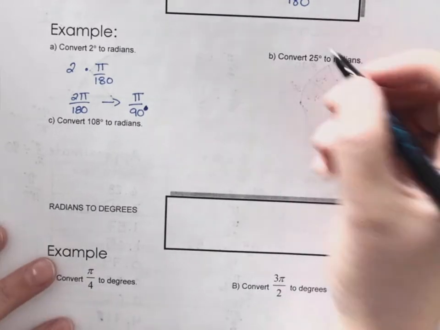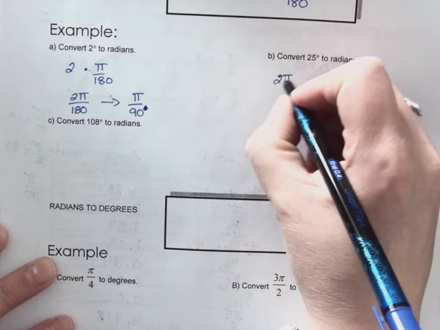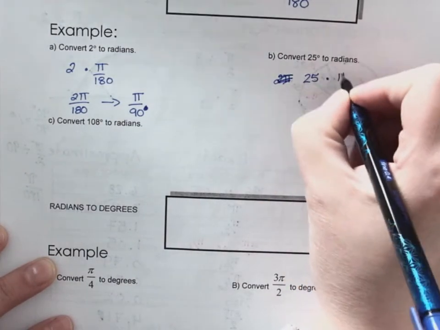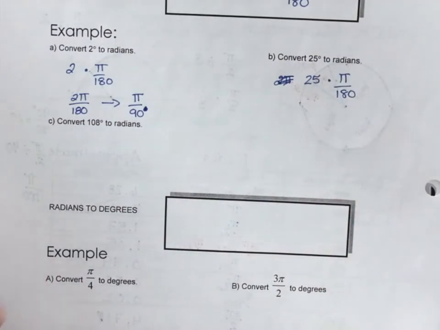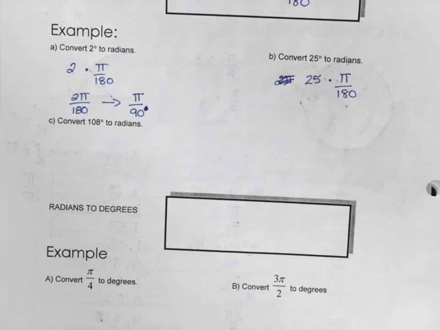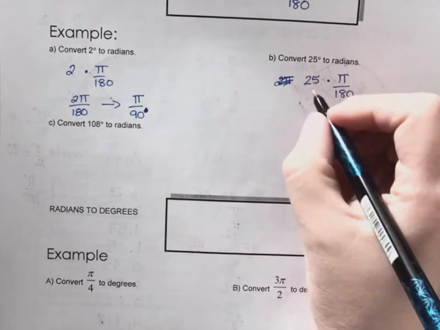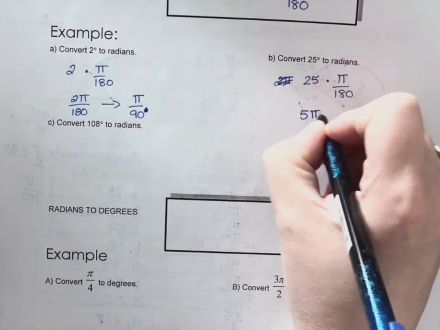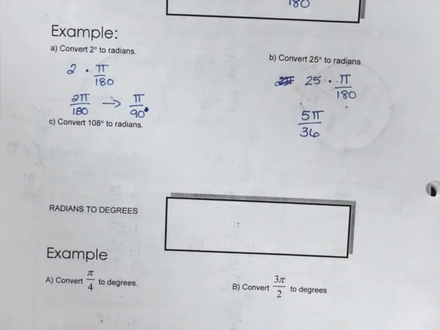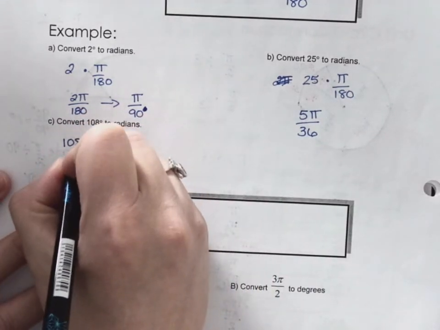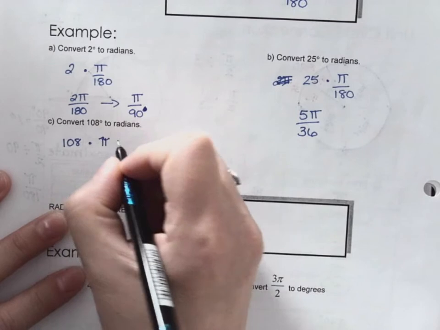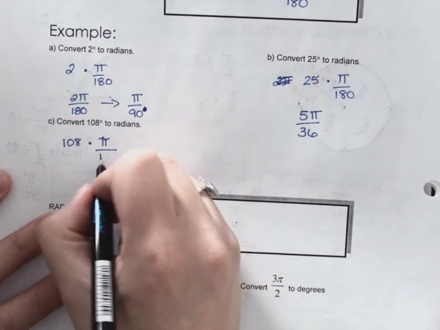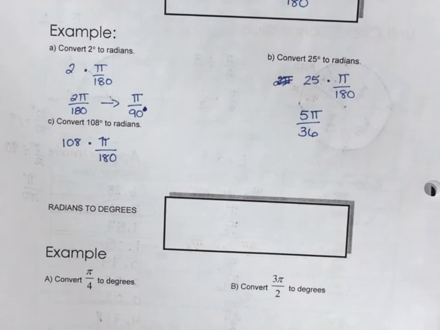So really super easy. 25, oh geez Louise, 25 by pi over 180. Can I reduce that? Yeah. By 5. So 180 divided by 5? 36. So we're going to have 5 pi by 36. And we have 108 times pi over 180. Can I deal with that?